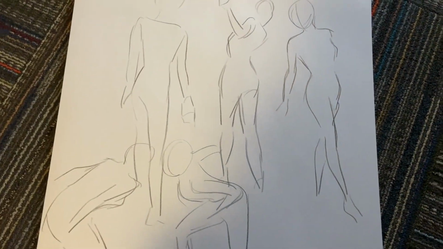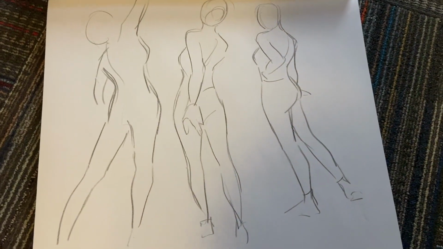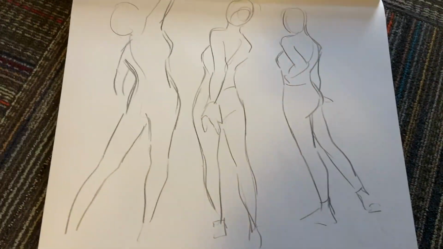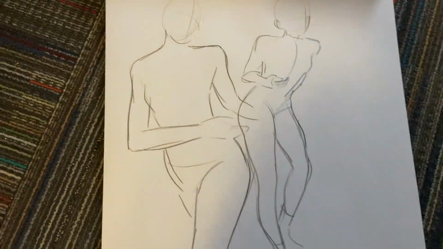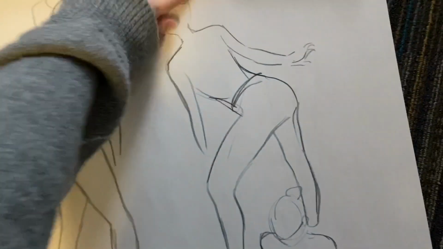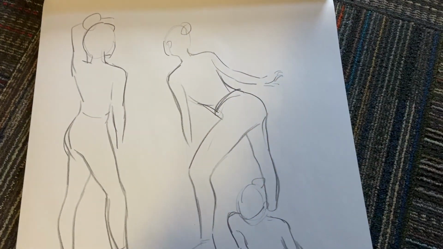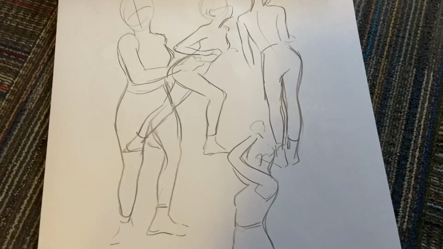So all of the models at least have pants or underwear on, and then they have a mask. So every single figure drawing in my newsprint pad is basically a naked person with a mask, which is kind of interesting. It's very telling of our times.